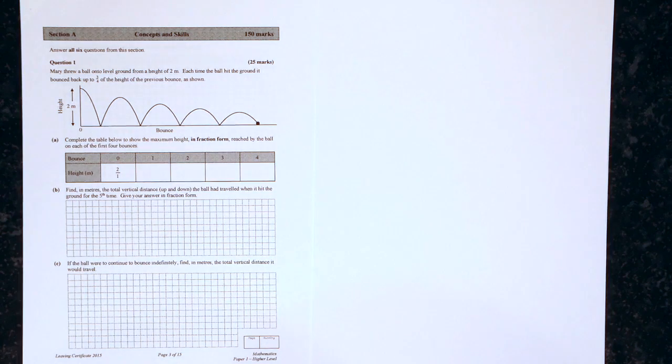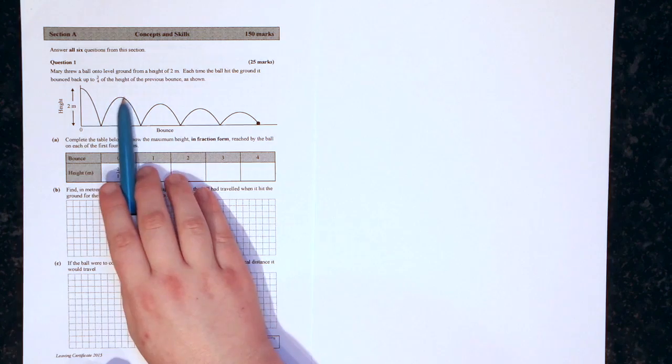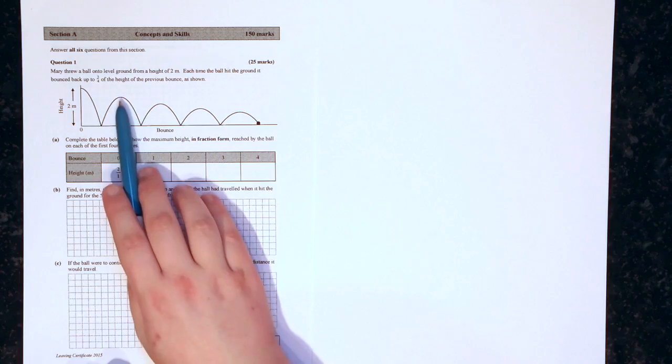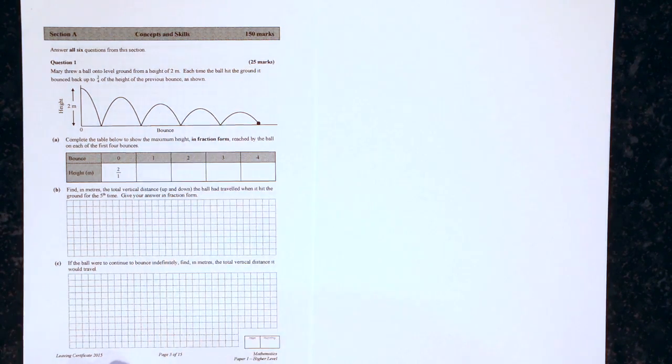Question 1. Mary threw a ball onto level ground from a height of 2 meters. Each time the ball hit the ground, it bounced back up to 3/4 of the height of the previous bounce. Complete the table to show the maximum height in fraction form reached by the ball on each of the first 4 bounces. So we're shown in the diagram, she throws the ball from 2 meters, it bounces and reaches a height which will be 3/4 of the previous height. Then it'll bounce again and reach 3/4 of this height, and bounces again, so it'll reach 3/4 of this height, and so on.